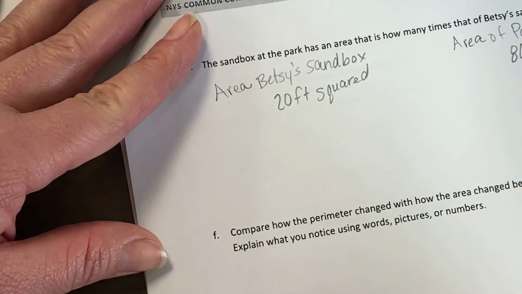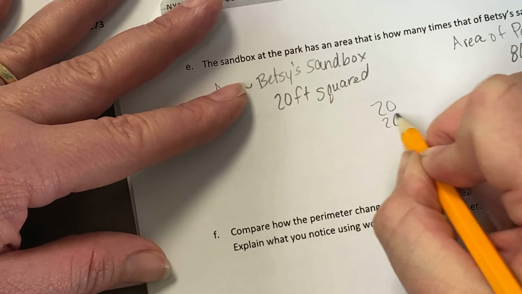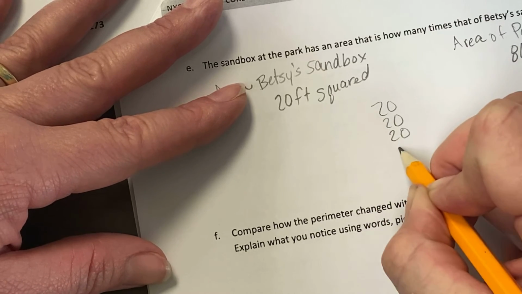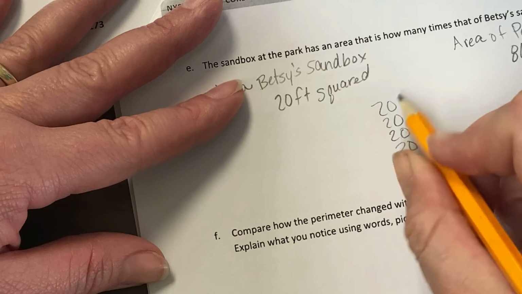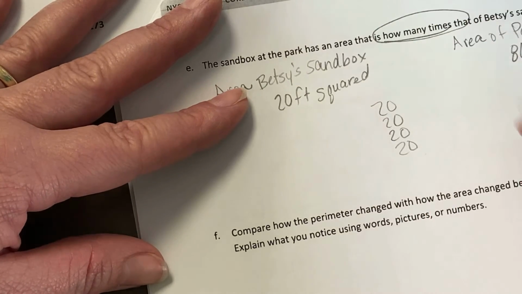So, how many times? Well, I've got 20, that gives me 40, 20 more would be 60, and 20 more would be 80. So it's 4 times. So how many times?